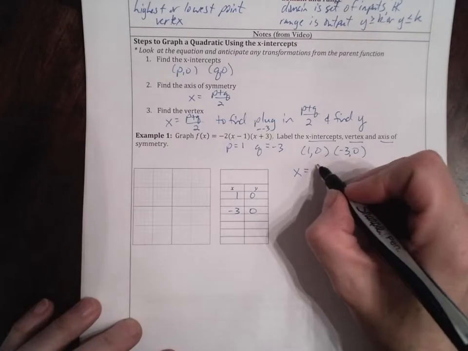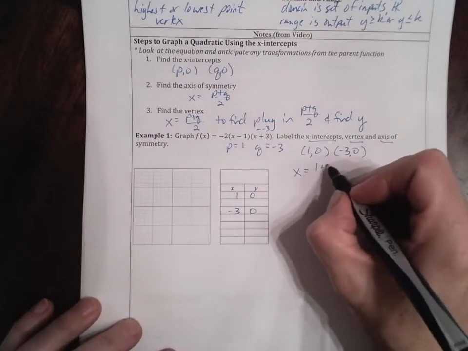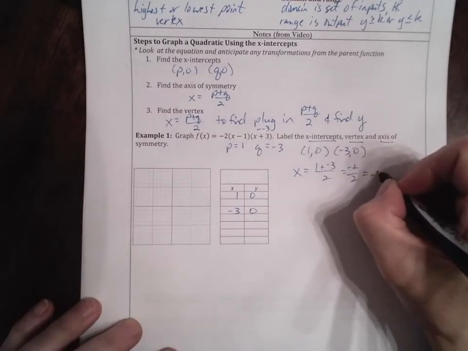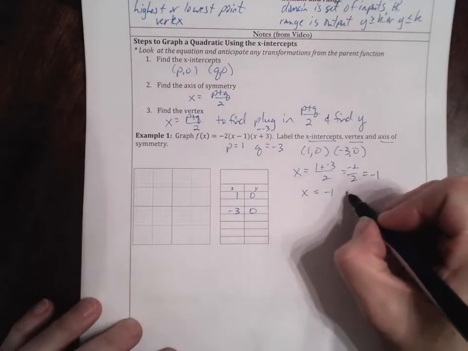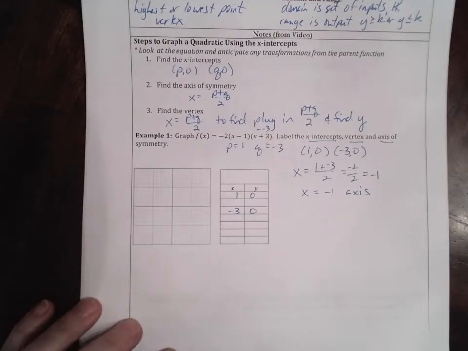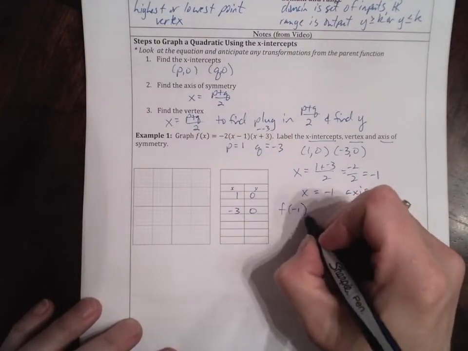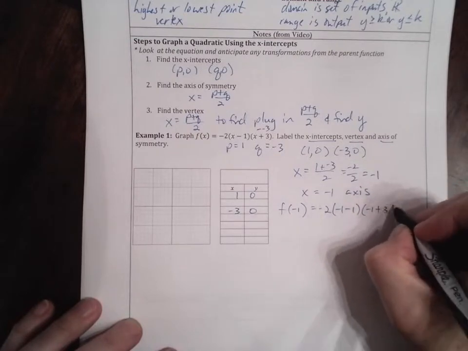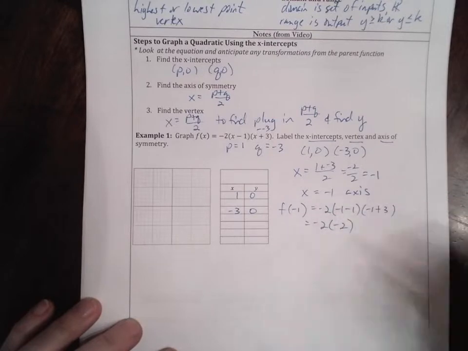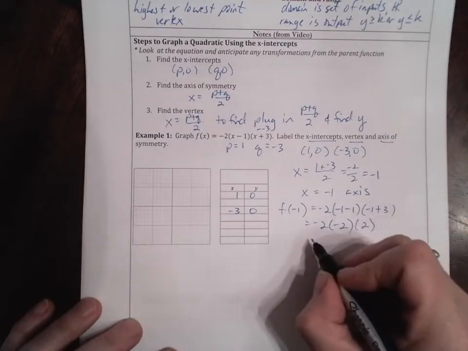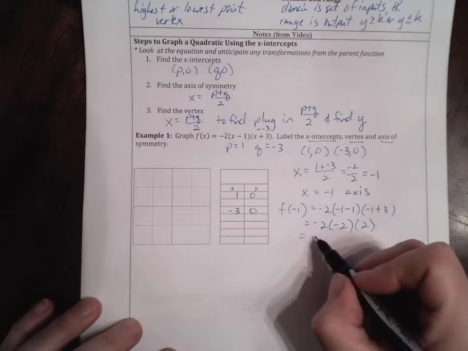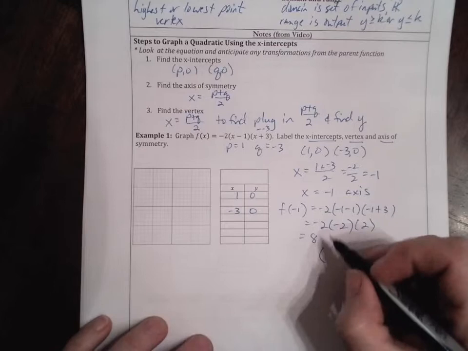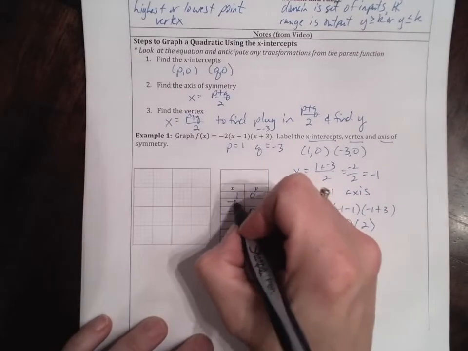So now I'm going to find the axis of symmetry. So 1 plus negative 3 divided by 2. So that's negative 2 divided by 2, which is negative 1. So that's my axis of symmetry. Now to find the rest of the vertex, I'm going to plug in negative 1 and solve. So I'll have negative 2 times negative 2 times positive 2. 2 times 2 is 4 times 2 is 8, and a negative times a negative is a positive. So we have the vertex (-1, 8).